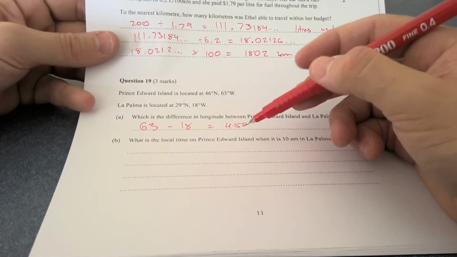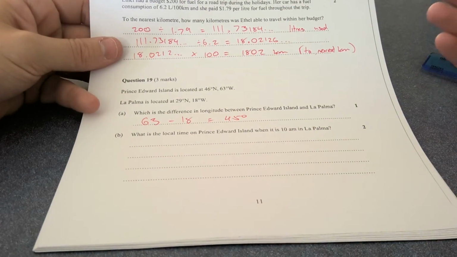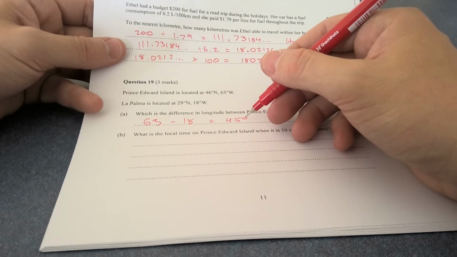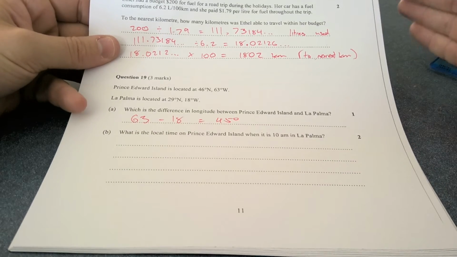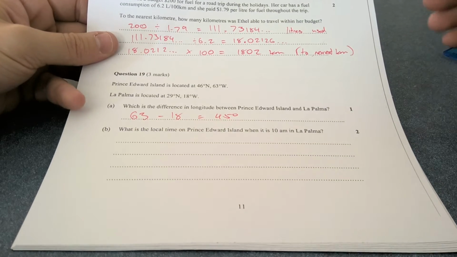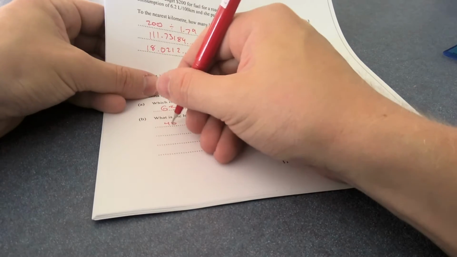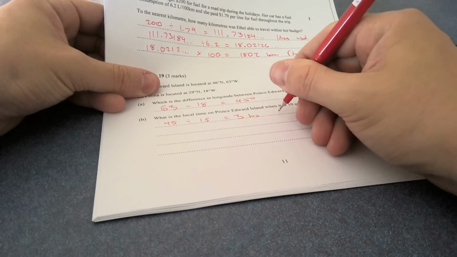In Prince Edward Island when it's 10 a.m. in La Palma. So what we're going to do first is let's find out the time difference. Sometimes you're told the Greenwich Mean Times and you can just find the difference. This time we're told the longitudinal difference, and we know that for every 15 degrees of longitudinal difference, it's 1 hour time difference. So 45 divided by 15 equals 3 hours time difference.